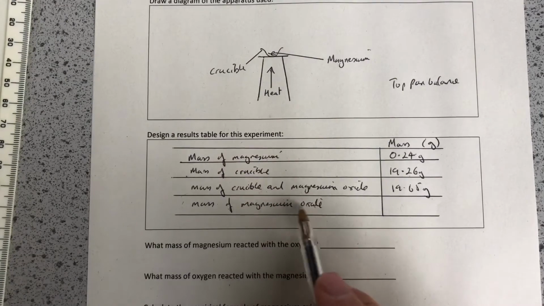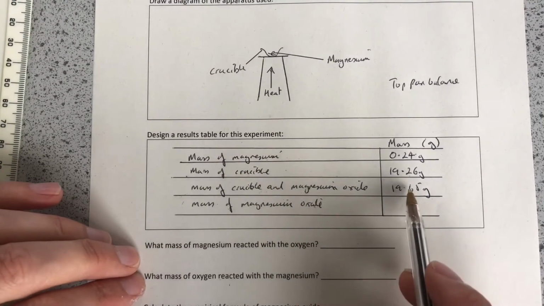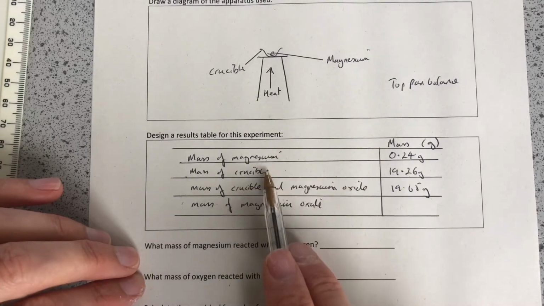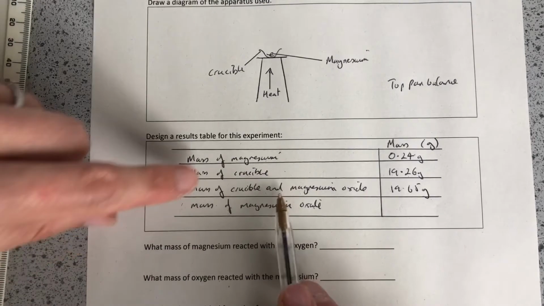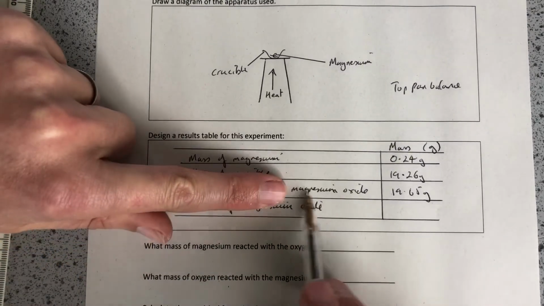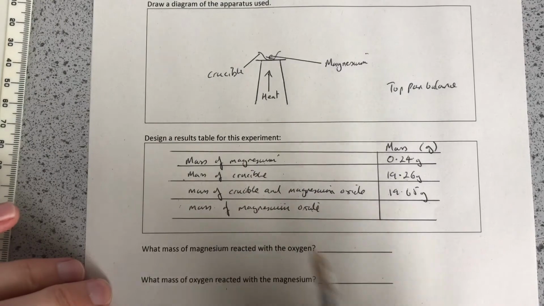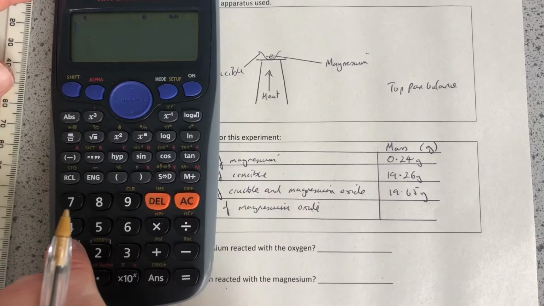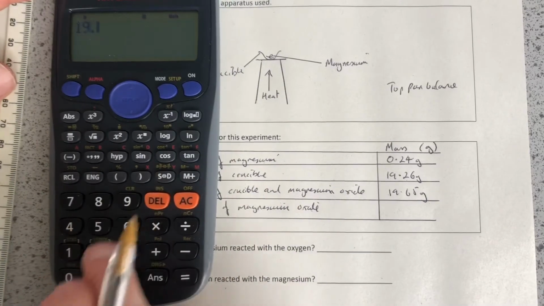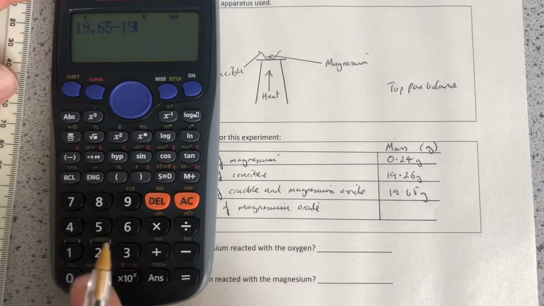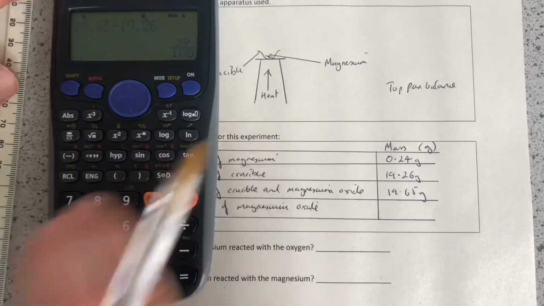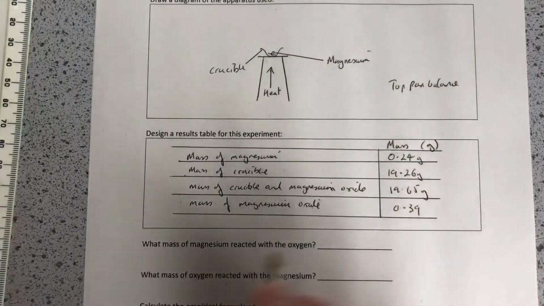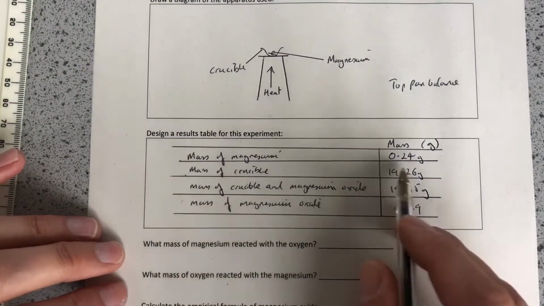So we want the mass of magnesium oxide. To do that, we're going to subtract the mass of the crucible from the mass of the crucible and magnesium oxide. In other words, if we take the crucible off that line, we're left with magnesium oxide. So 19.65 minus 19.26 equals 0.39 grams.